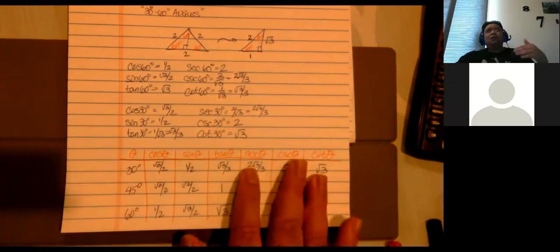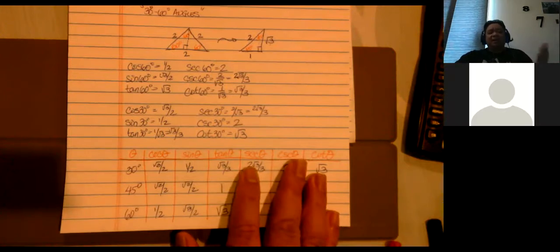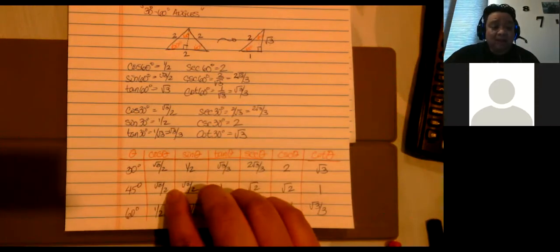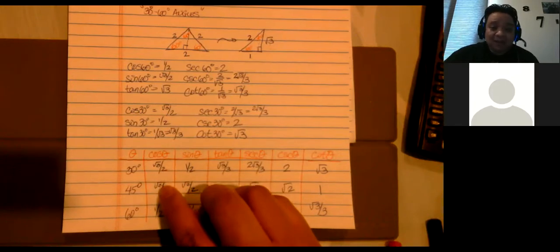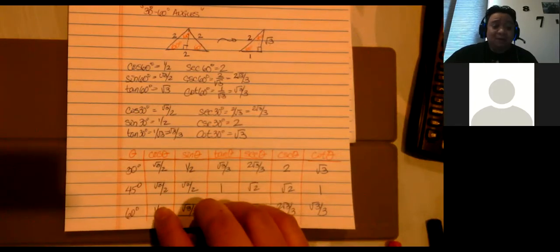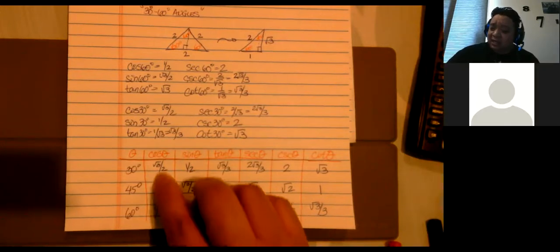If you disregard that part and just know everything's over 2, then I just need to memorize what goes on top. What goes on top is a radical 3, a radical 2, and 1 is really just radical 1. So these are just all radicals, and they just go in order. This is 3, 2, 1.